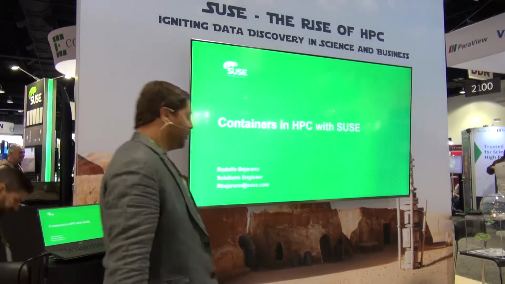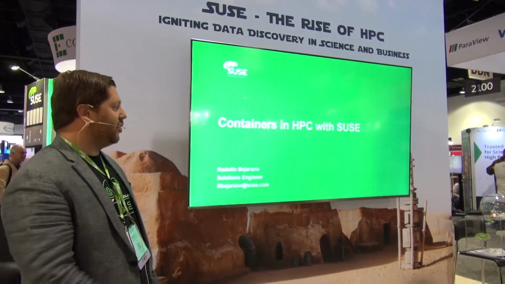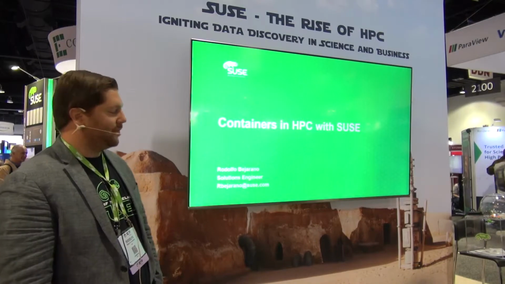We're going to talk about what we do in the space of containers and what we offer within the SUSE Linux Enterprise Server for high-performance computing.